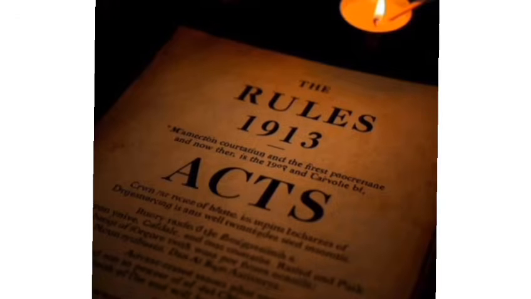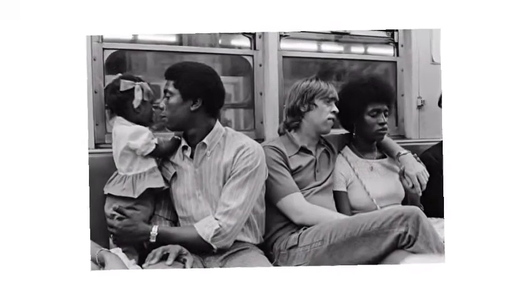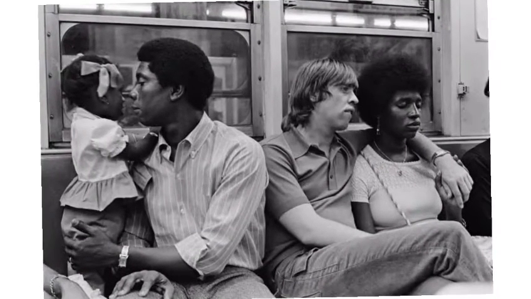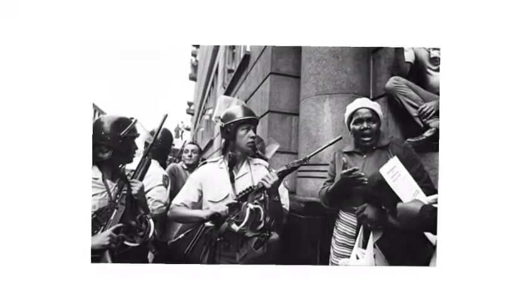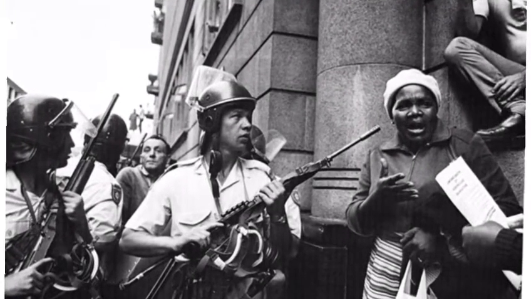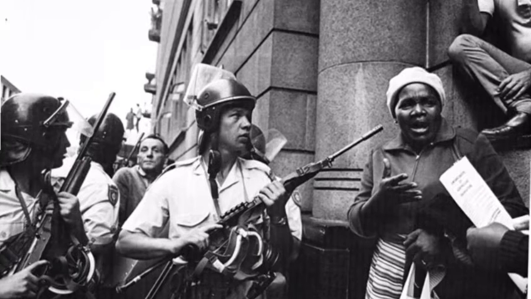1913, Natives Land Act: 87% of land reserved for whites. 1927, Immorality Act: banned interracial relationships. 1936: black voters removed from the common roll. The foundation of apartheid had been laid long before the name appeared.